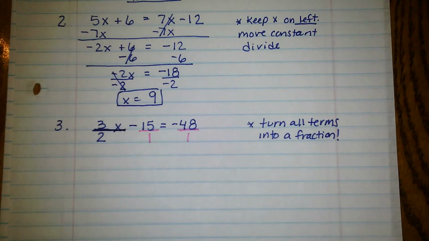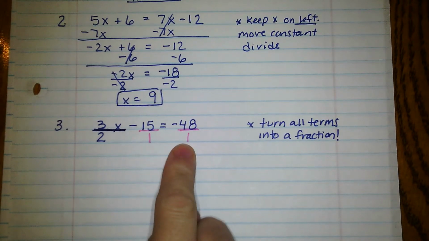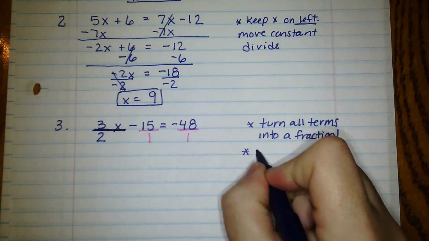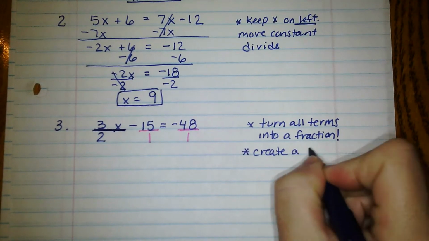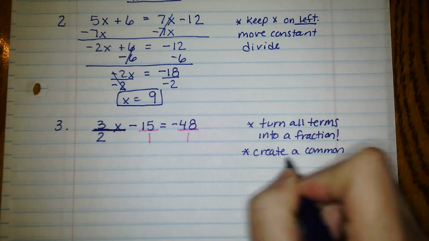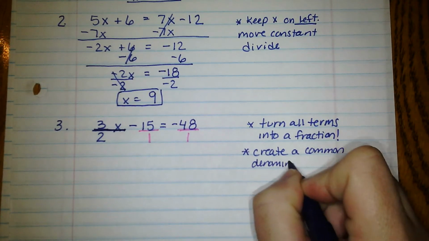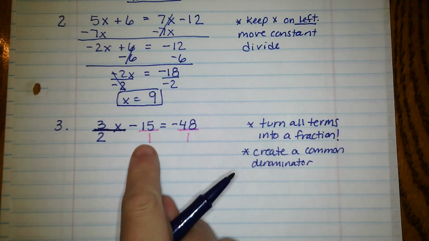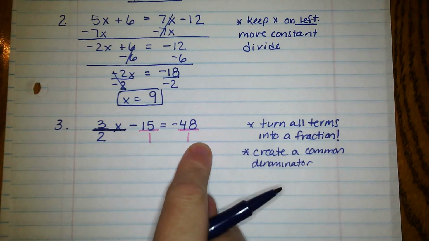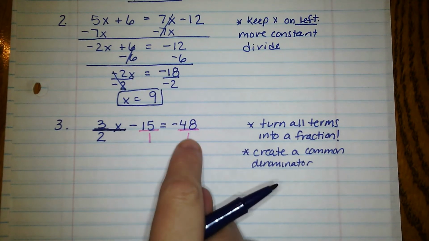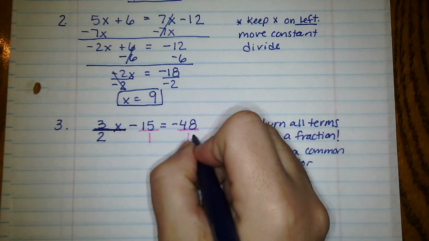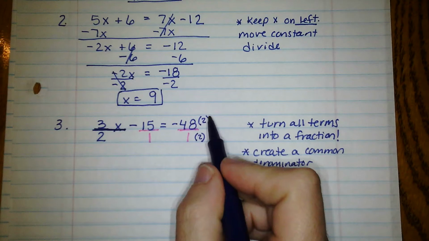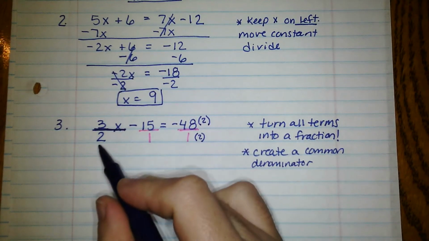After we get all of our terms into fraction form by making ones, then what you're going to do next is you're going to create a common denominator. So this is a 2, this is a 1, and this is a 1. So we need to multiply each of these by 2. And remember that whatever we do to the bottom, we're going to do to the top. So I need to multiply this by 2 and this by 2. That keeps its equivalence. And this turns this into the same denominator.